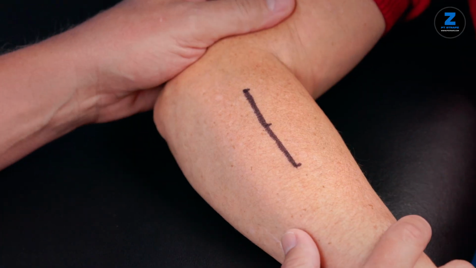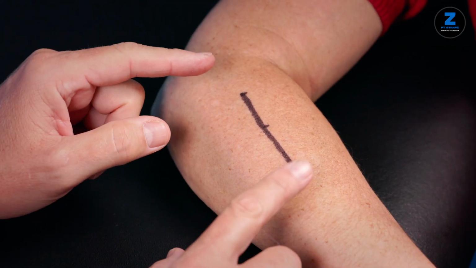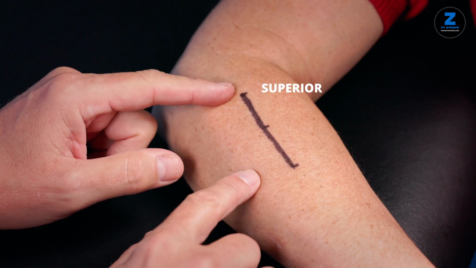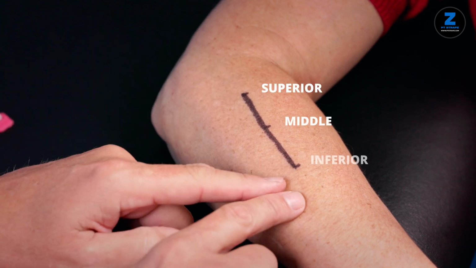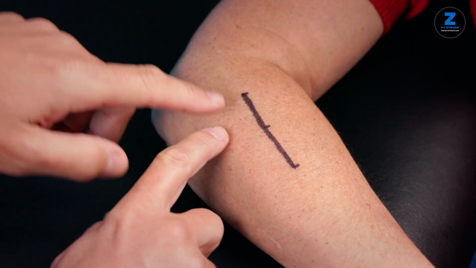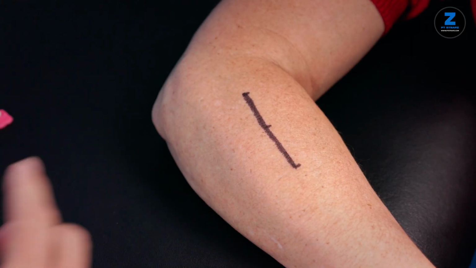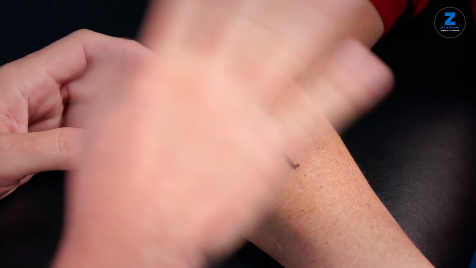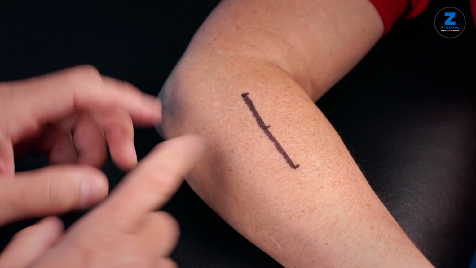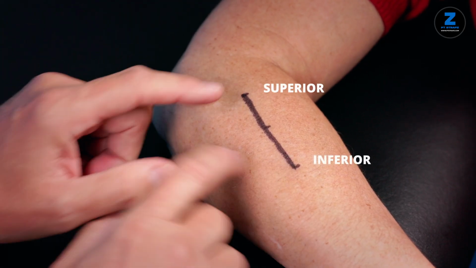So what I like to do is I take the superior aspect, middle, and the inferior aspect of the scar, depending on the length of the scar. If it's a really long scar, like a total knee replacement, then I would use all three: superior, middle, inferior. If it's a shorter scar, then I would just use superior, inferior. For this length of scar, I would just do the superior, inferior, but the technique is sound with any length of the scar. So here, I'm going to use the superior and the inferior aspect.